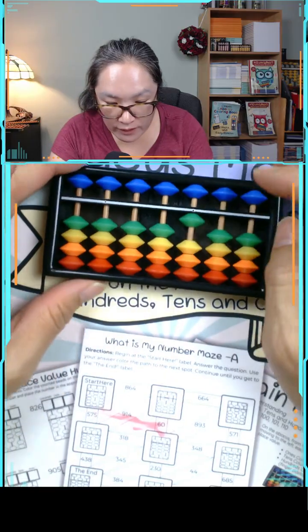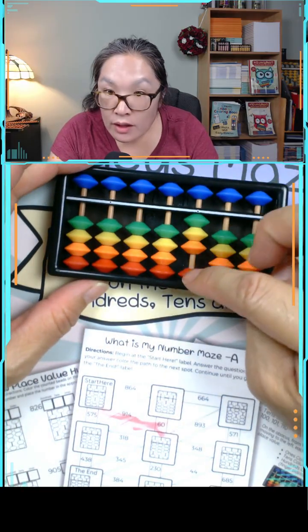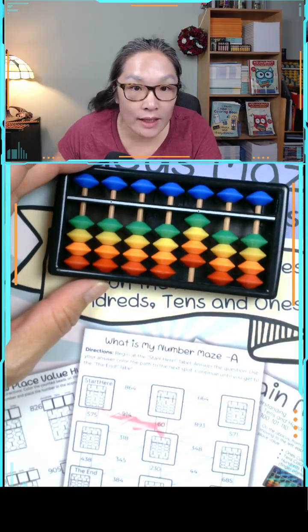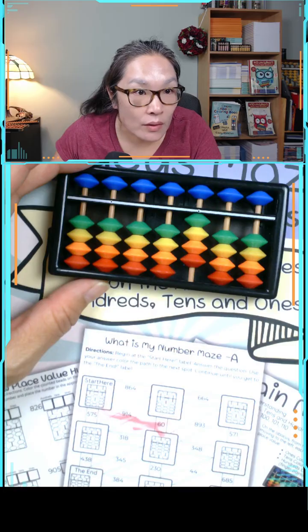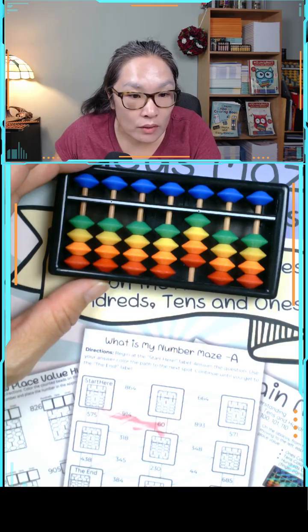We have 1, 2, 3, 4. Now when we're looking, anytime the beads are touching this horizontal bar, it is considered counted. So what are we doing? We are understanding how to read the abacus.